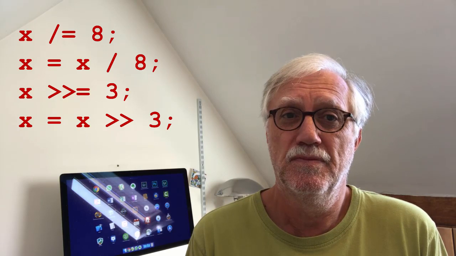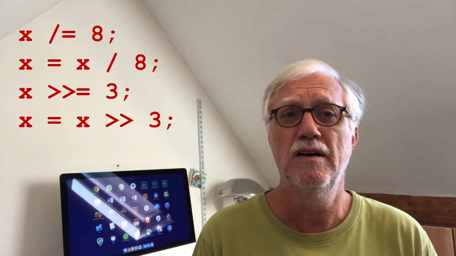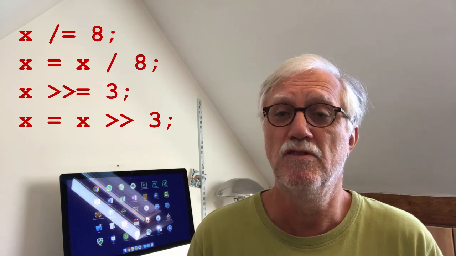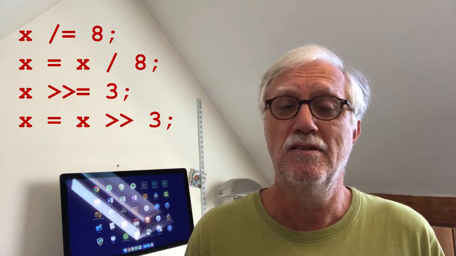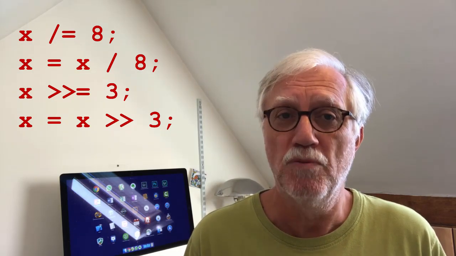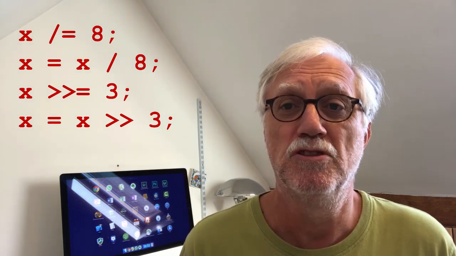Okay, how would I do it? Well, I could think of 4 different ways immediately of coding divide by 8. And here they are. I've got a variable x, which is assumed to be an int, and I'm dividing by 8. And I can do that using the divide equals operator. I can use the divide operator. I can use the shift equals operator and simply move it 3 bits. And I can use the shift operator to move it 3 bits instead of the shift equals. So those are my options. Very straightforward.